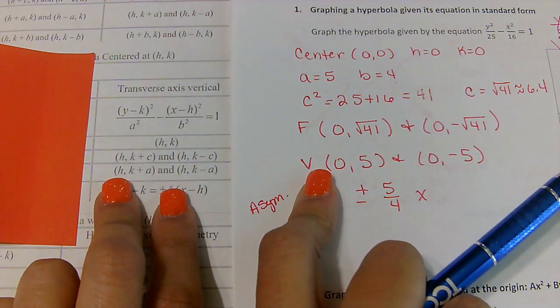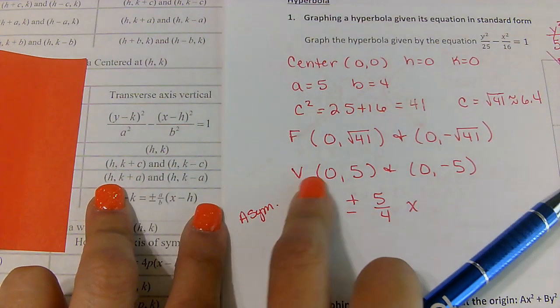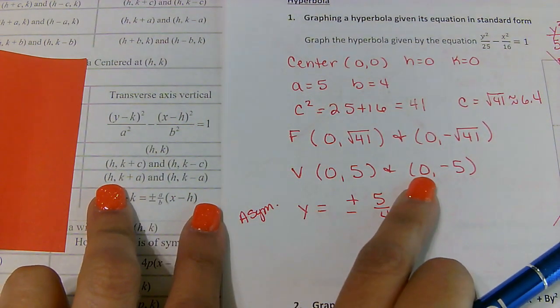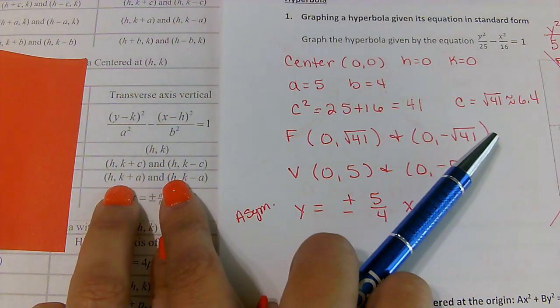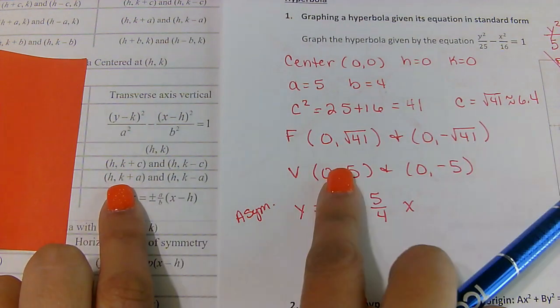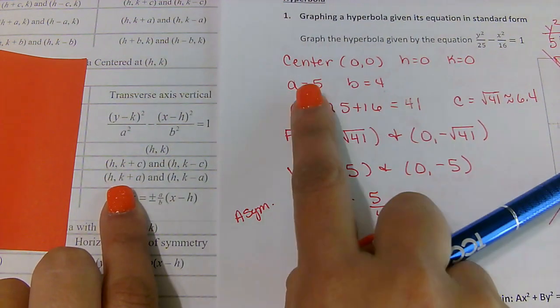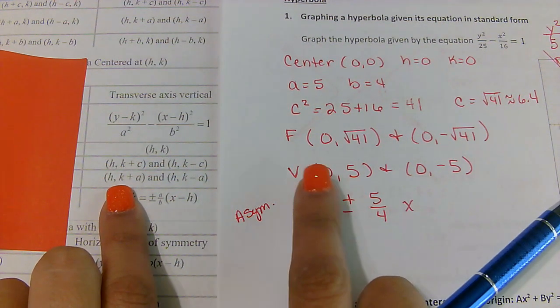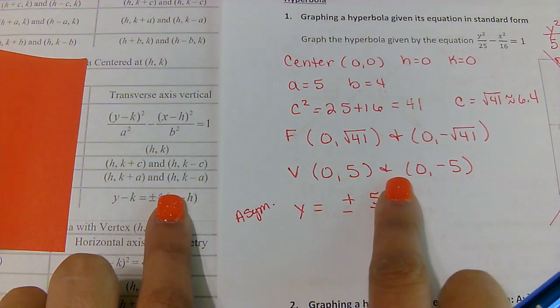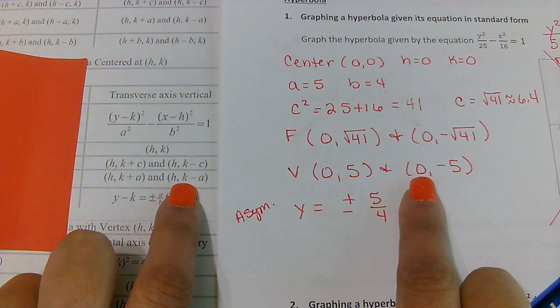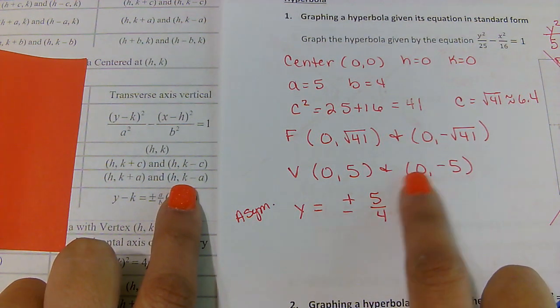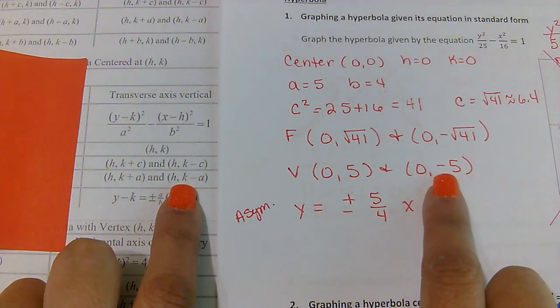Our vertices are going to be at h, again at 0, and notice over here it says k plus a. k is 0 and a is 5. So we're going to have (0, 5) and, k minus a, (0, negative 5).